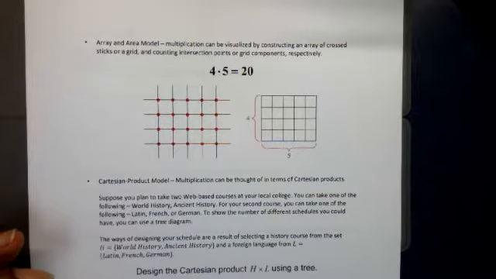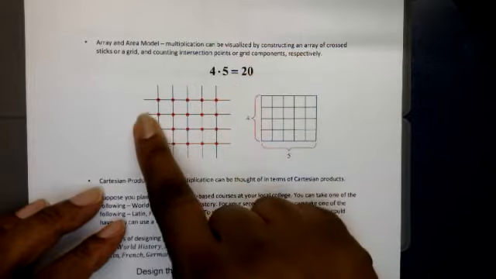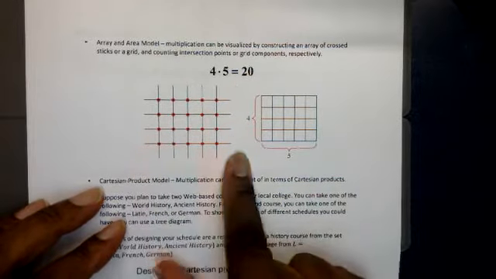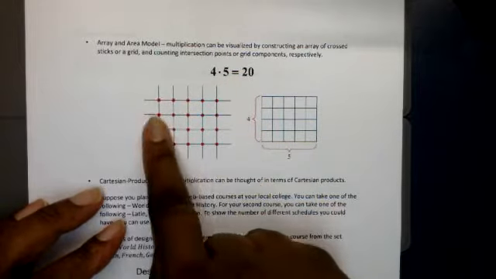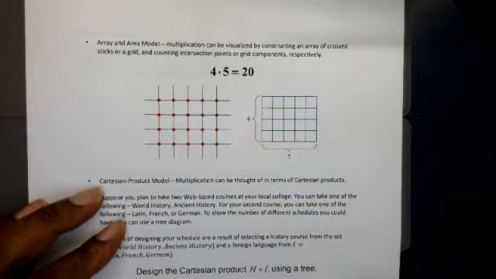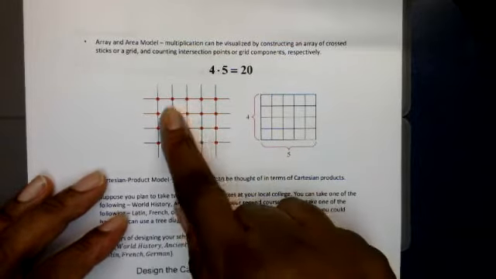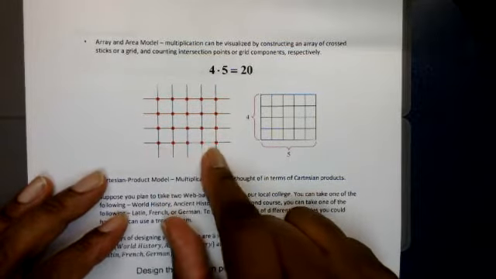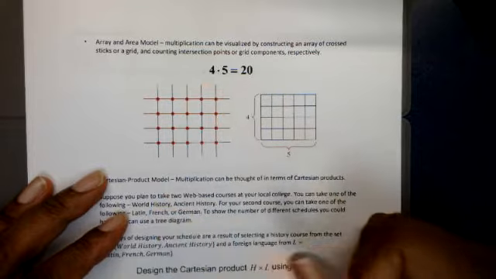Right. Now, the other model is the array and area model. Multiplication can be visualized by constructing an array of crossed sticks or grid and counting intersection points or grid components, respectively. Like if I wanted to do 4 times 5 is equal to 20, I can have like 4 sticks going across, and then 5 sticks going straight up and down. Here I got 20 intersecting points. So if you count up the number of intersecting points, you'll see that there are 20. So 4 times 5 will be 20.